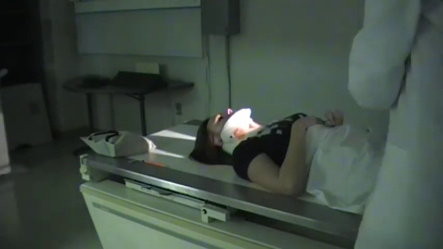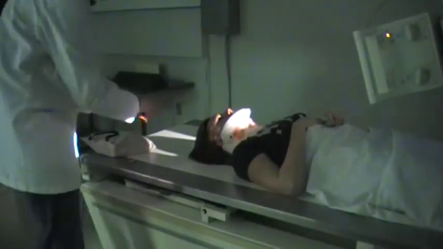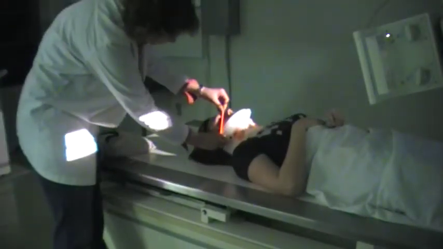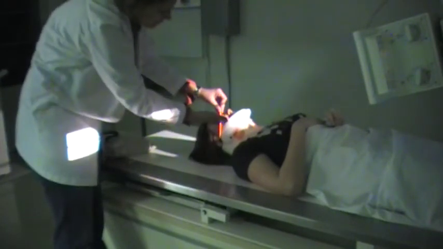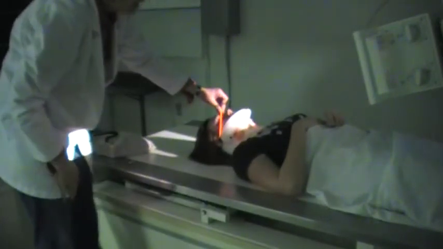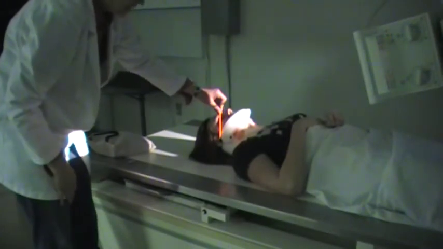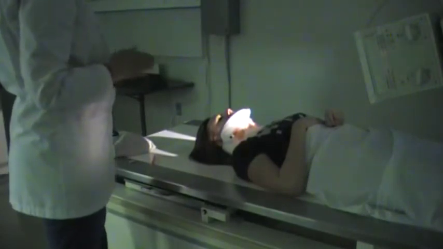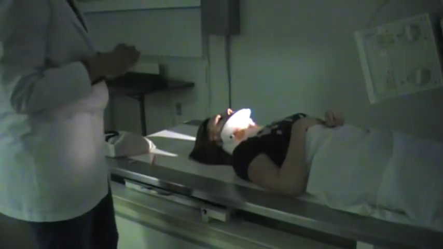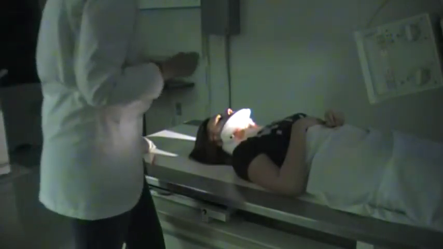Now, when you do the SMV, we're looking at our IOML, and we want the central ray to hit this perpendicular. Now I'm going to get it as close as I can, being that we can only work with her in the neck brace. She cannot throw the chin back. So I'm going to bring her arms down.